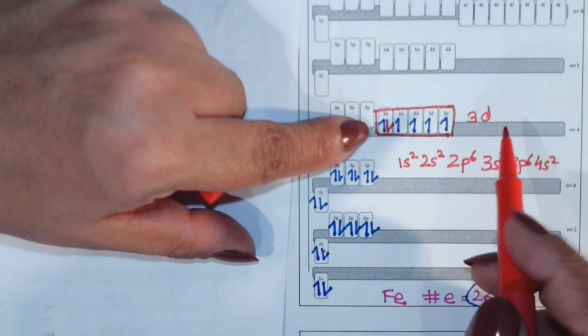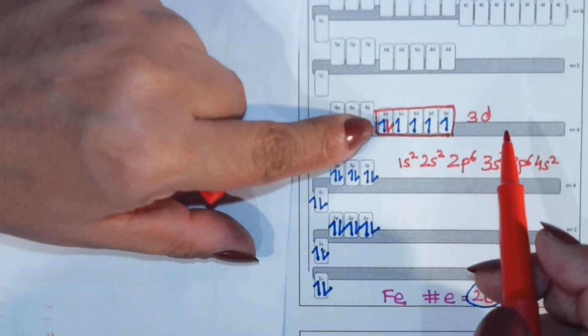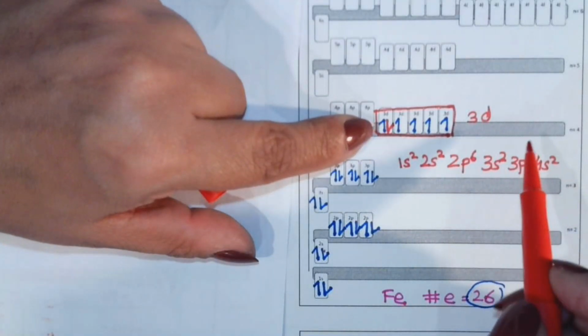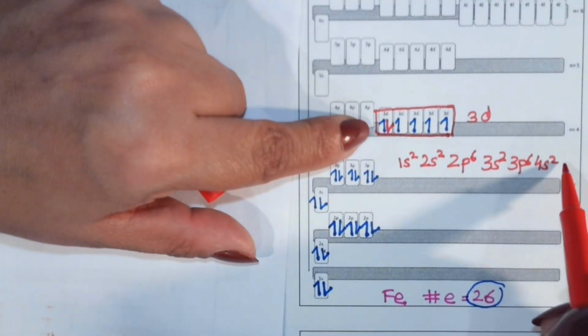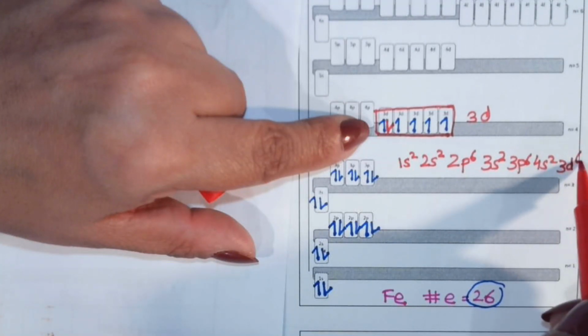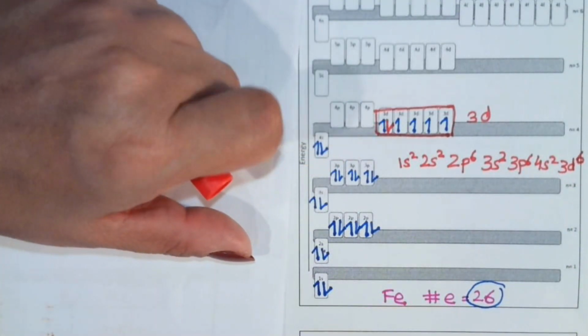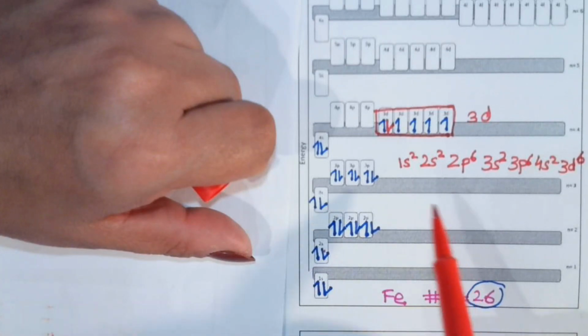So it should be 3d6. So this is how we place the electrons in an orbital diagram.